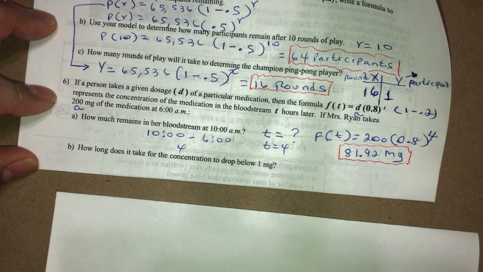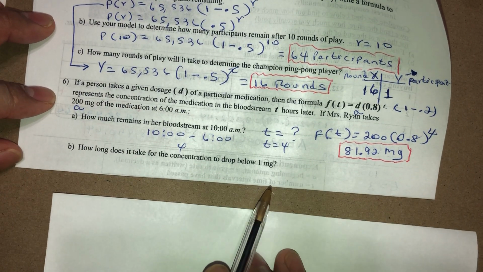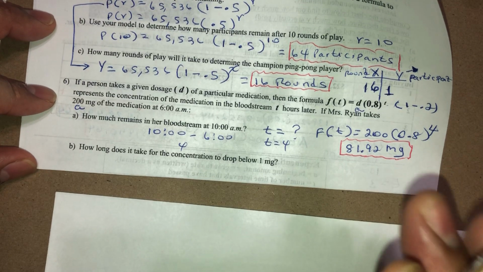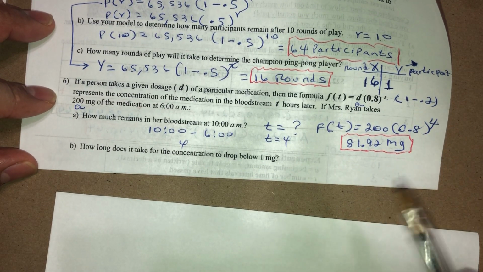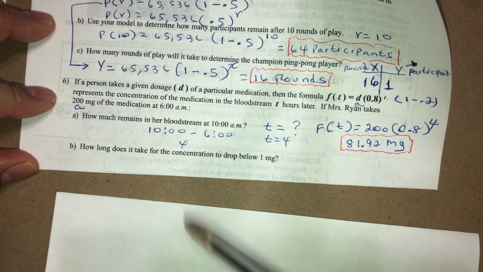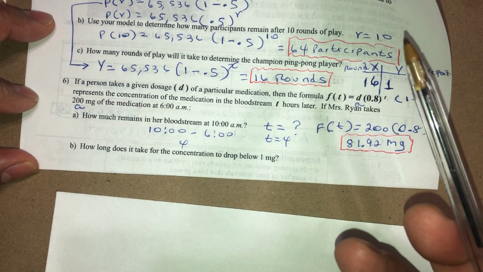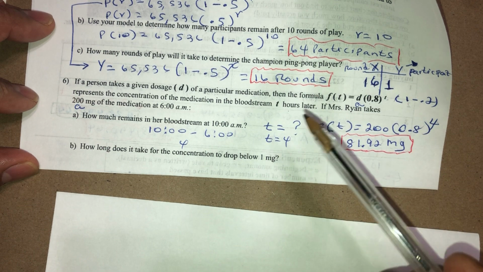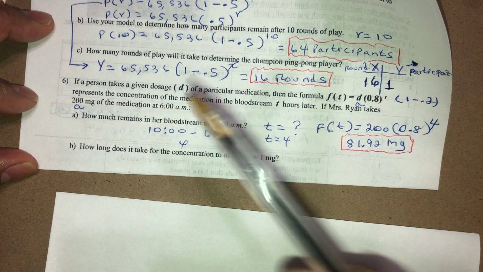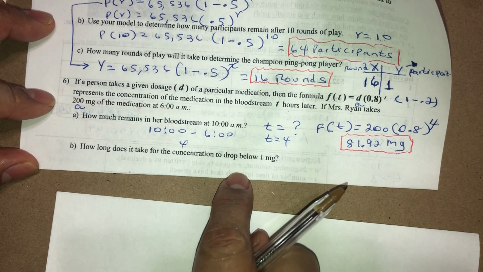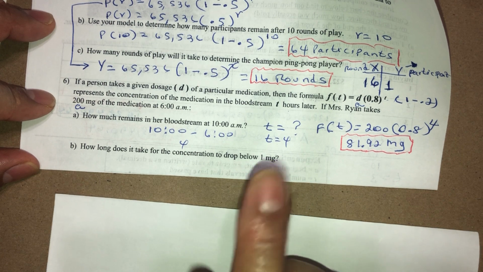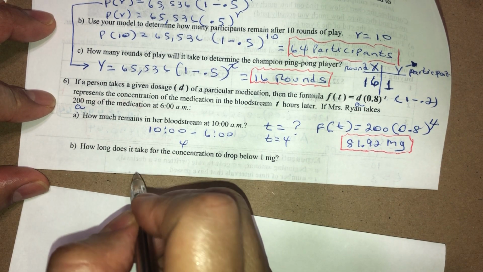How long does it take for the concentration to drop below 1 milligram? This is a little hard question, guys. Don't worry about this, because like I said, you're not going to see this type of question on the test or on the regions. Most of the questions are multiple choice, but it's good for you to understand the difference between growth and decay. So here, to drop below 1 milligram, remember, we're looking for how long it takes.